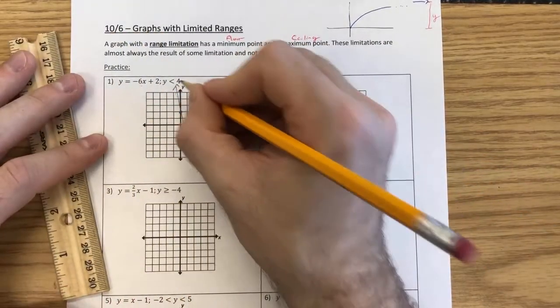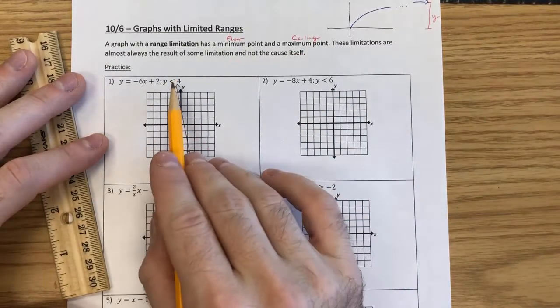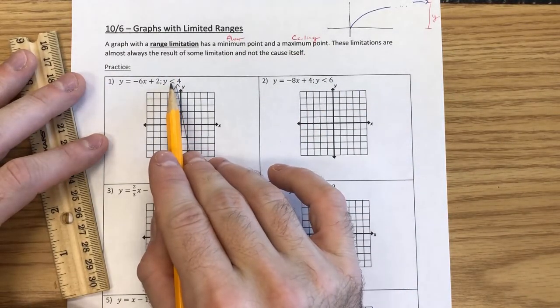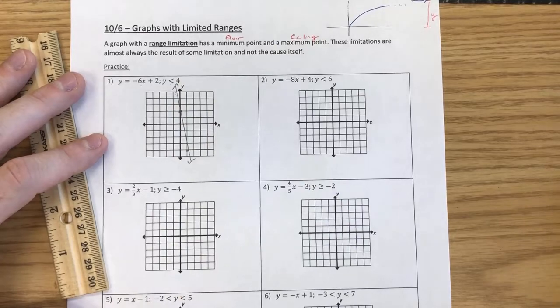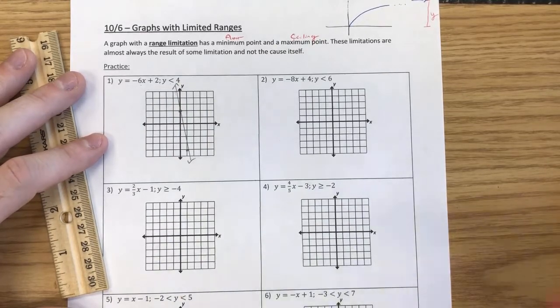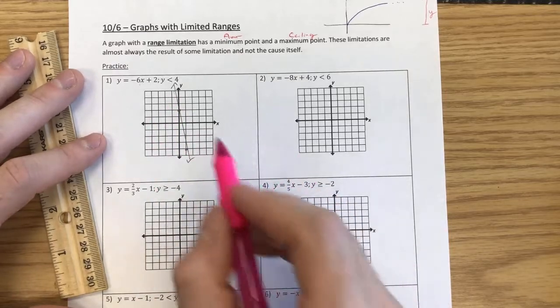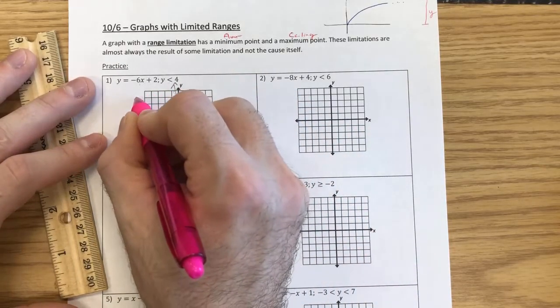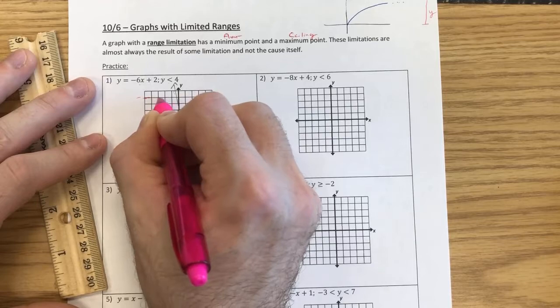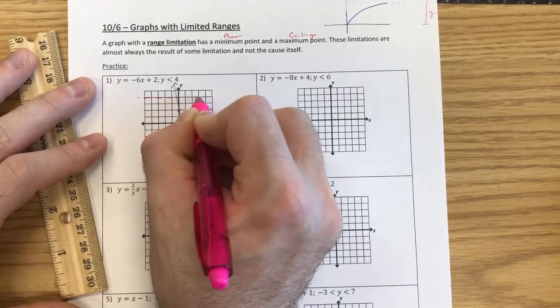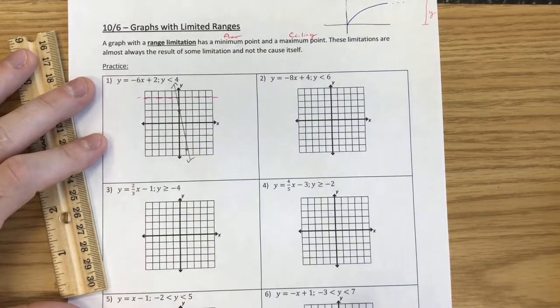So I have a graph that goes all the way up and all the way down, but I only care about values where y is less than 4. One of the things you don't need to do is draw the limit itself, you don't need to draw the boundary, but I've noticed that students tend to get a very good image of what's going on with the boundary.